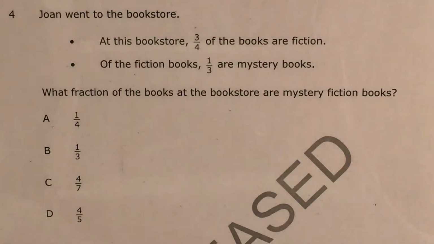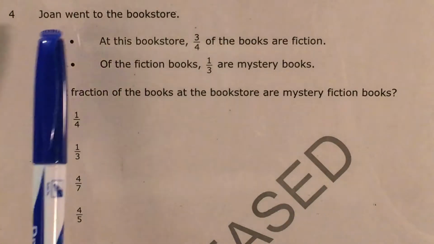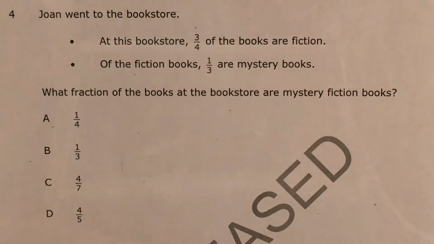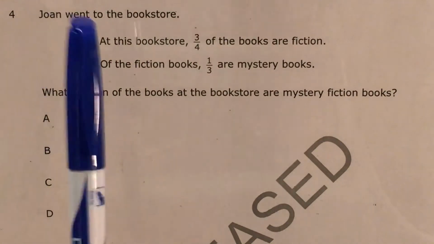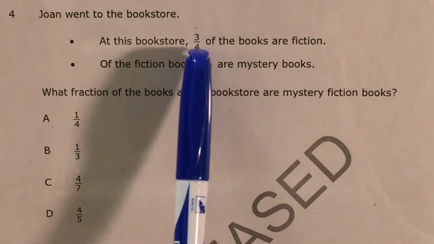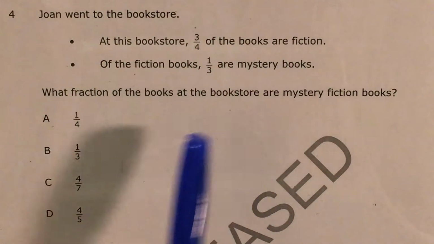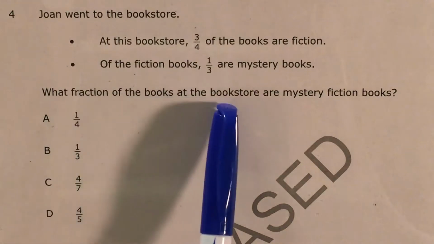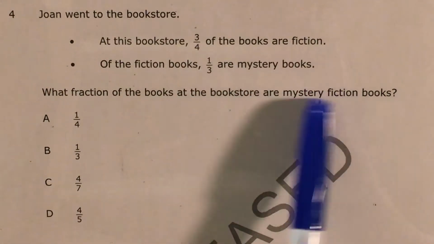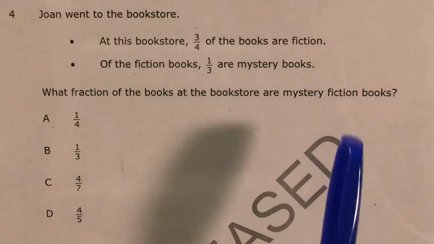This is Mr. W. Today we're going to tackle question 4 in the 5th grade math questions that North Carolina released this past school year. The question tells us that Joan went to the bookstore. Go Joan, bookstores are awesome, especially used bookstores. At this bookstore, 3/4 of the books are fiction, and of the fiction books, 1/3 are mystery books. What fraction of the books of the bookstore are mystery fiction books, so which are both fiction and mystery?